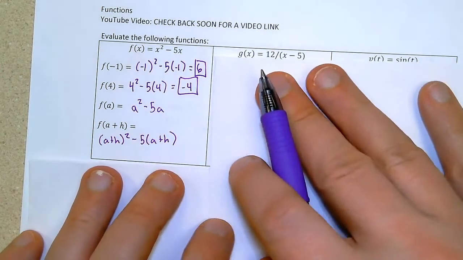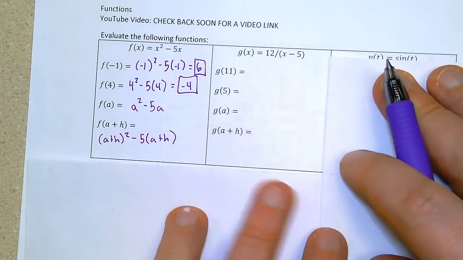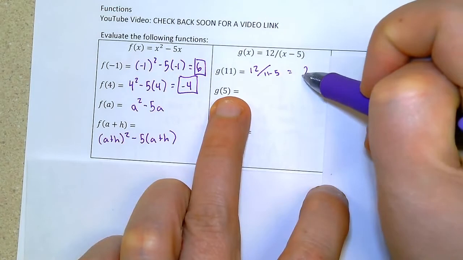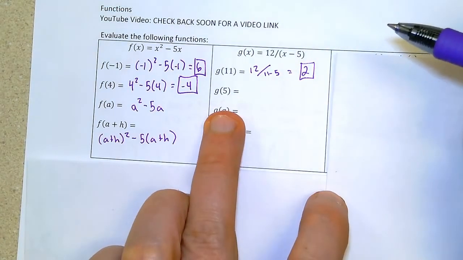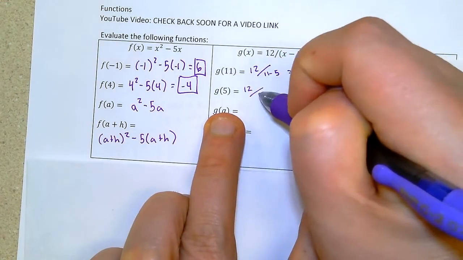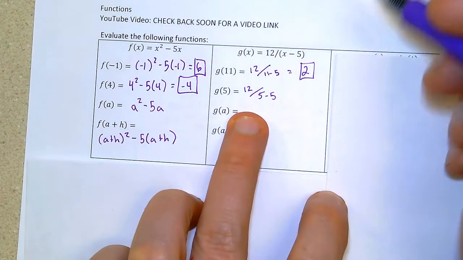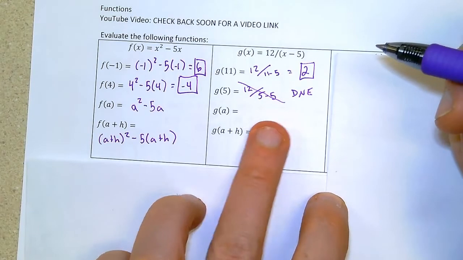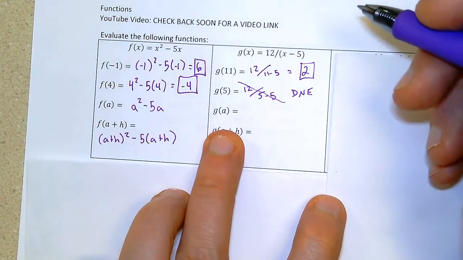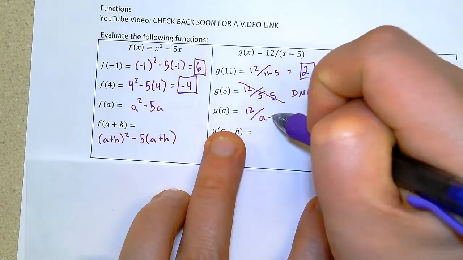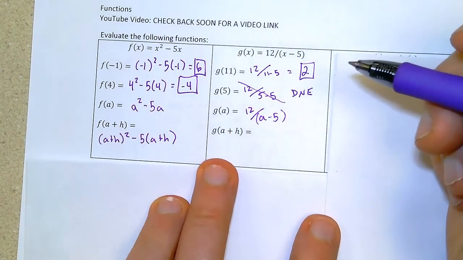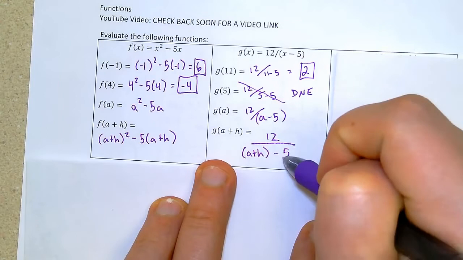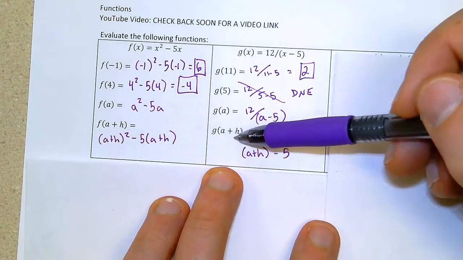Okay. 12 over x minus 5. If I stick 11 into that, I get 12 over 11 minus 5, which simplifies to a value of 2. If I stick 5 into the expression, I get 12 over 5 minus 5, which puts 0 in the denominator, and that's not possible. So the answer does not exist. If I evaluate g of a, that would be 12 over a minus 5. And if I do g of a plus h, that's 12 over a plus h minus 5. As you can see, all we're doing is taking what's in the parentheses here and replacing it with the variable.